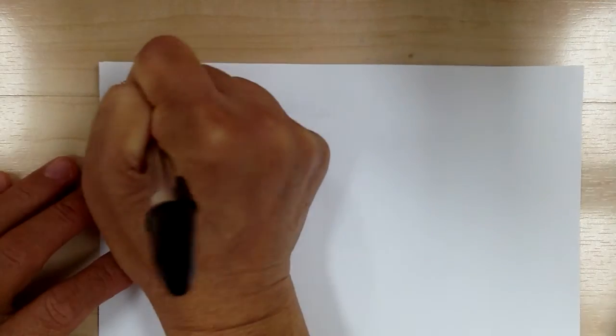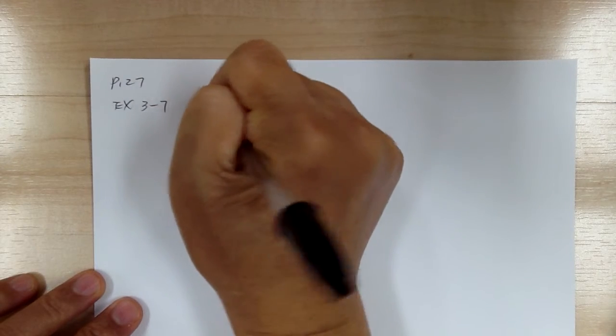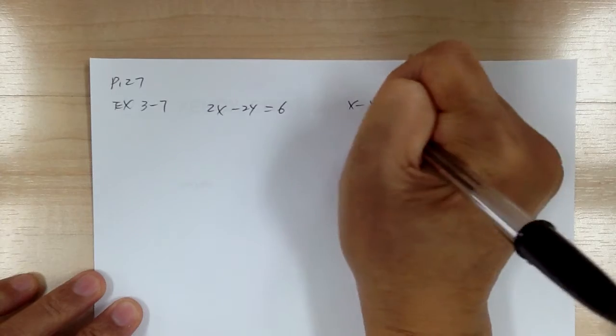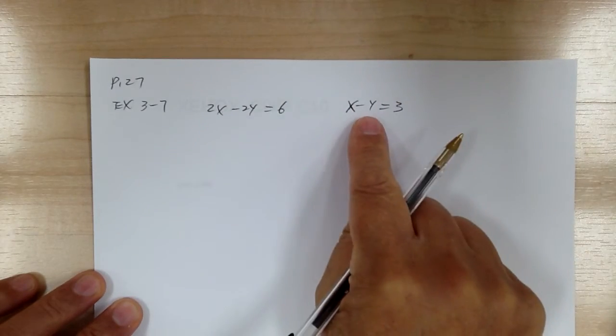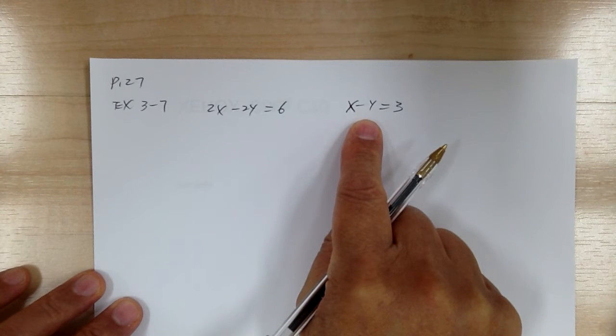Okay, let's go to example 3-7. So you have 2x minus 2y equal to 6. You got x minus y equal to 3. Now instead of multiplying, you also can divide to make them the opposite. Okay, so that's another option.